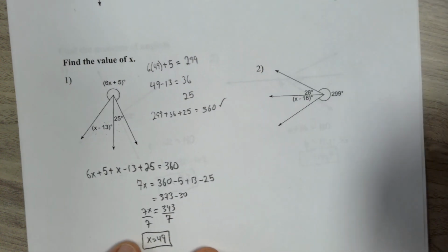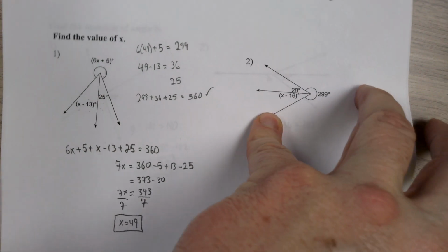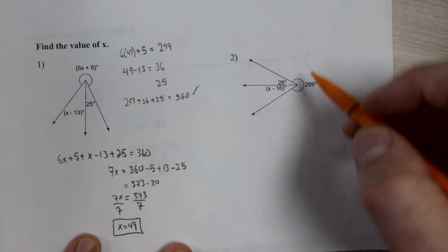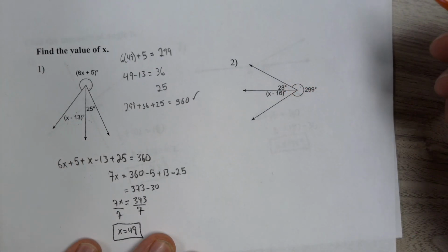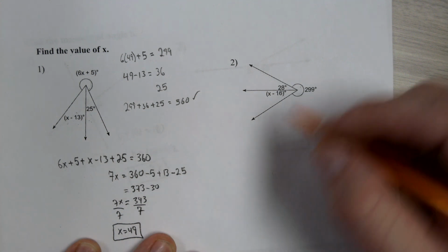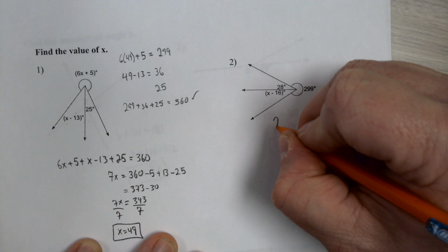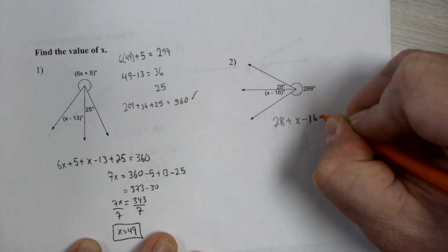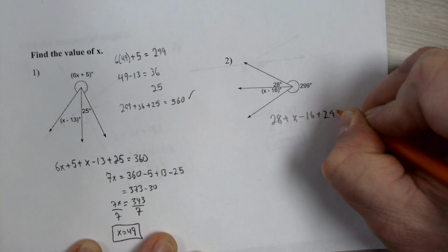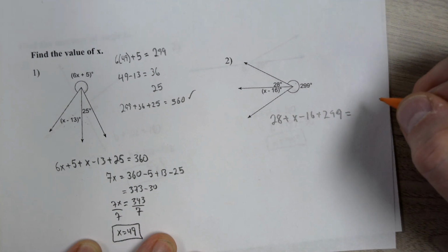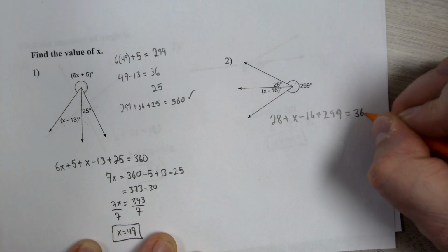Alright, that checked out. Let's take a look at the next one. So for this one here, this is the same type of deal. All three of these angles should add up to 360 degrees since it's a full circle. So we'll have the 28 plus the x minus 16 plus the 299, and that's going to equal 360.